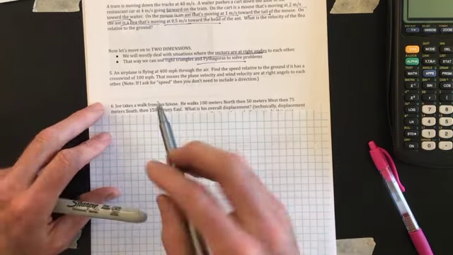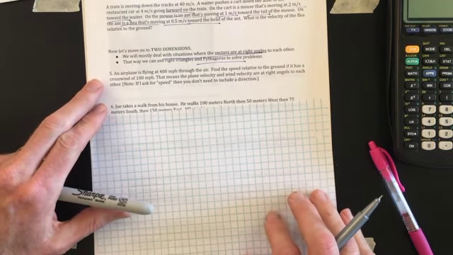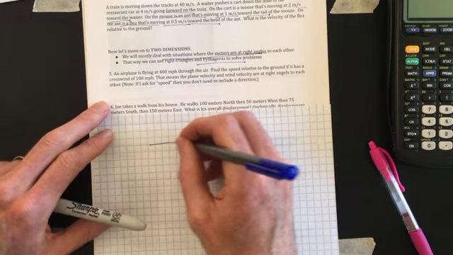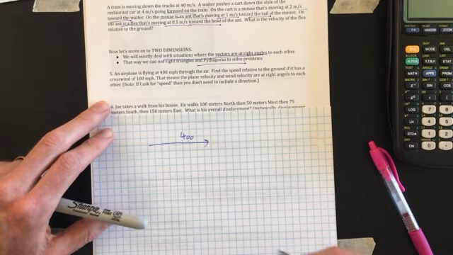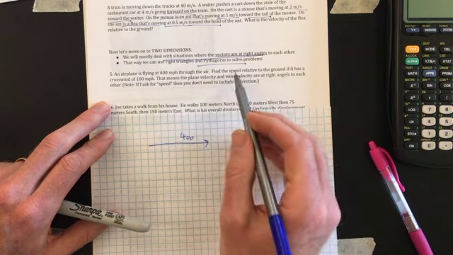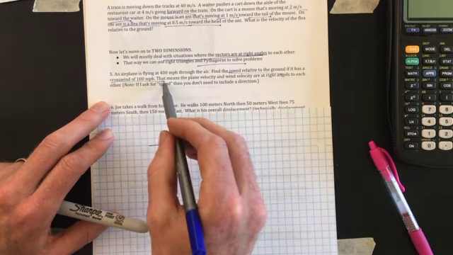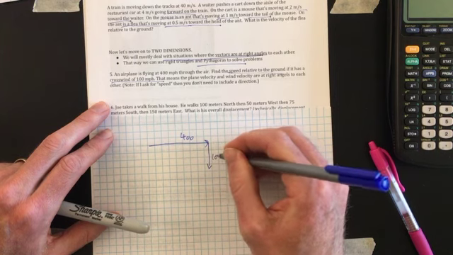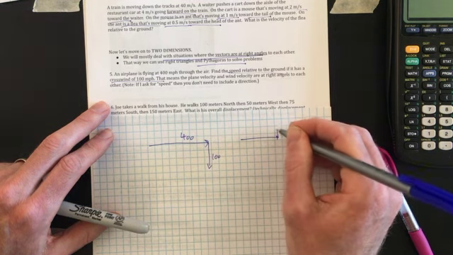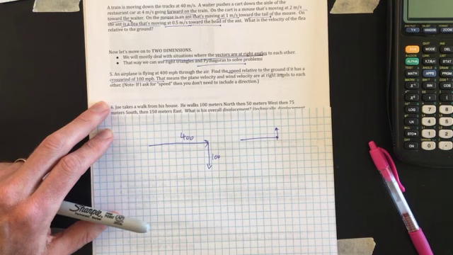So we have this number 5, the airplane is flying 400 miles per hour through the air. So I'm just going to draw my 400 miles per hour, just like that. And then find the speed relative to the ground if it has a crosswind of 100 miles per hour. So I'm going to draw a crosswind 100 this way. You could have also done it like this. Either way, the crosswind is good.